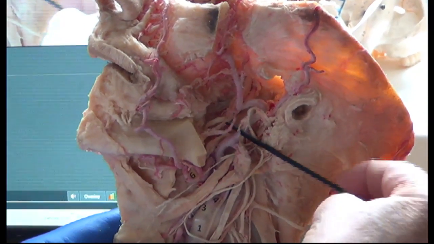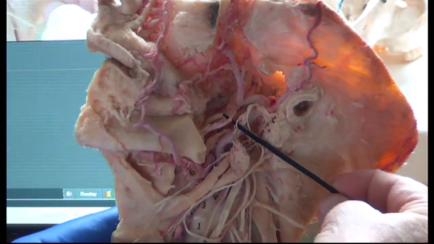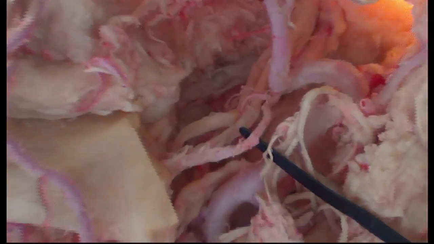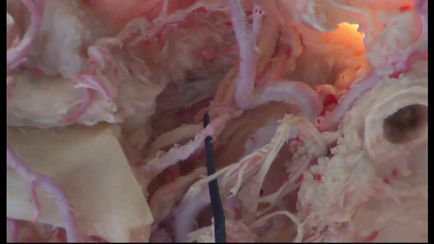It's a vessel which enters the canal of the mandible. So it enters inside the mandible and passes in this canal together with nervus alveolaris inferior, and they have the same name. Number 9 in our picture was arteria alveolaris inferior.